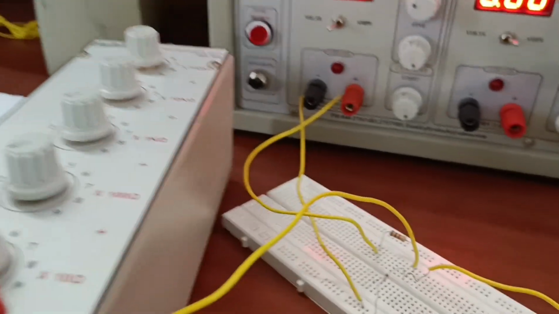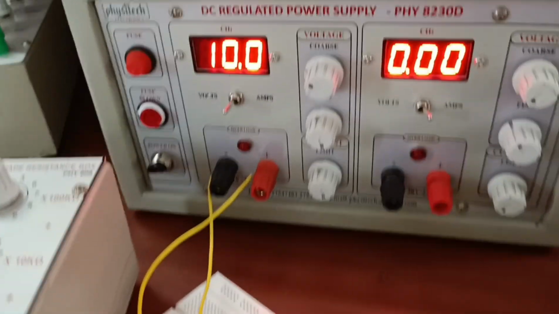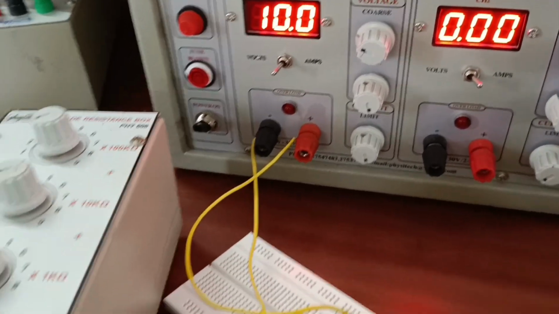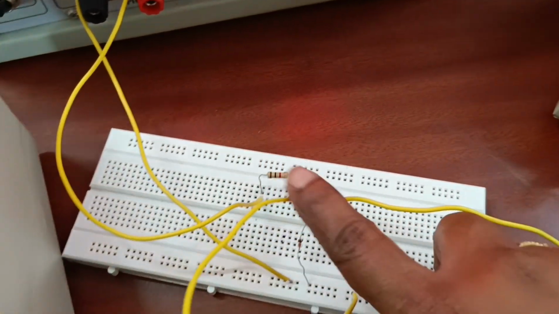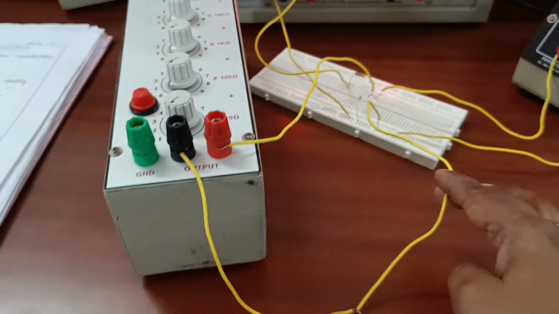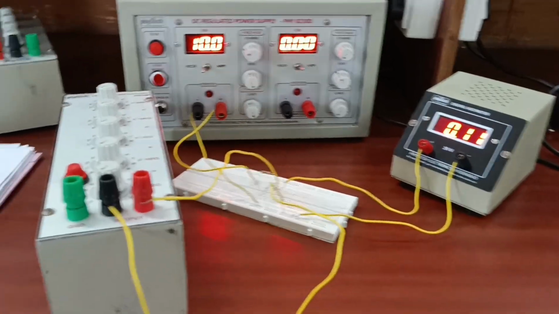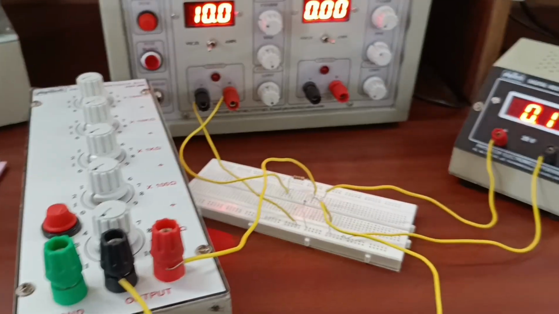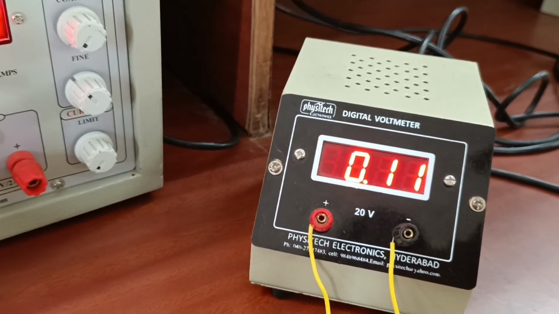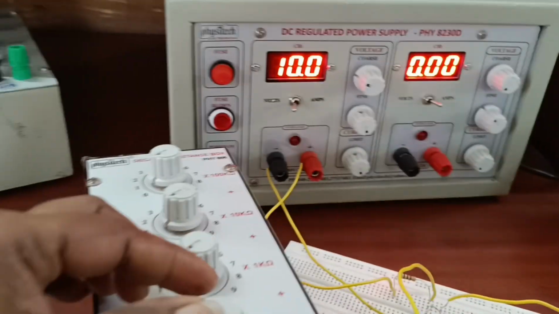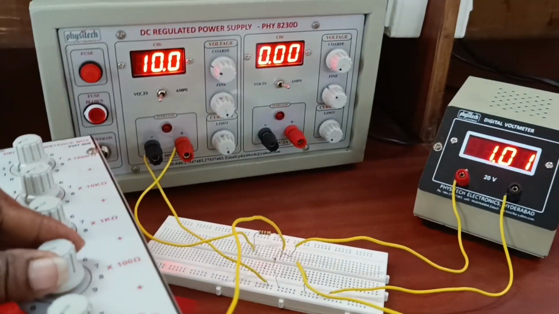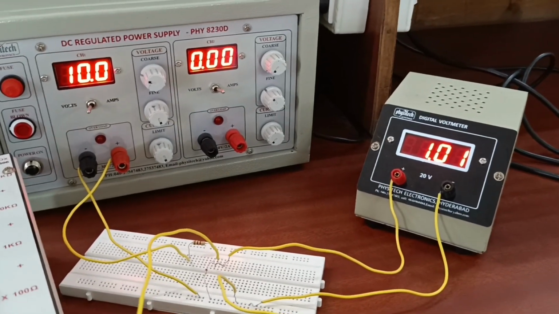Sorry, the decade resistance box. The decade resistance box positive terminal I have connected to the common point, and the negative terminal I have grounded. This is the connections of the voltage regulator. Whenever I connected the decade resistance box, if you observe here, it shows 0.11. If I connected the load, it is showing now. Vary 100 ohm and observe the voltage, 1 volt.